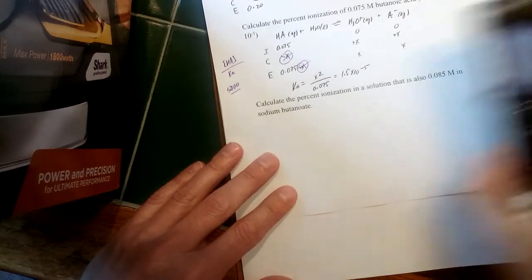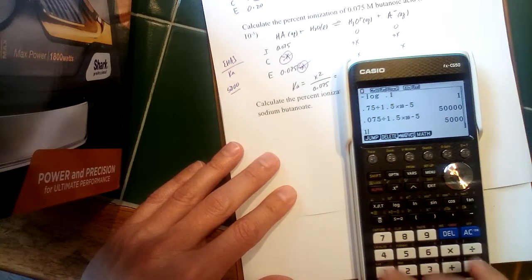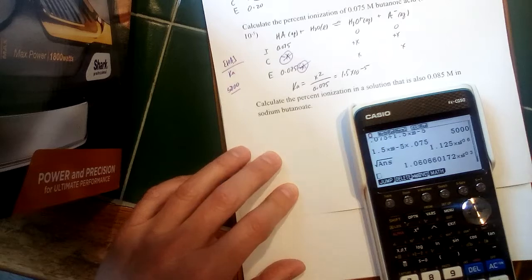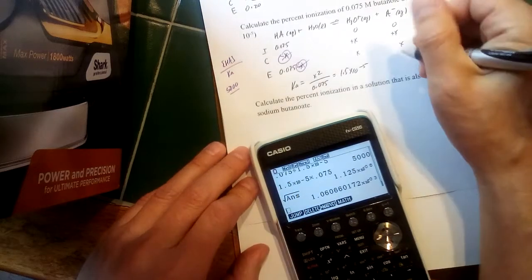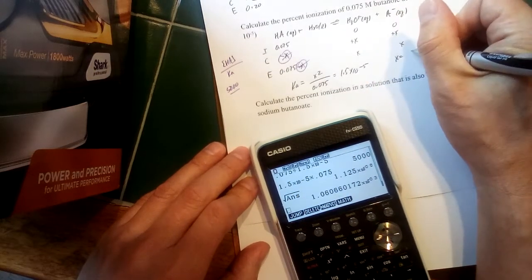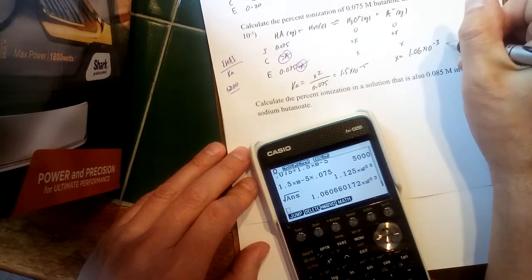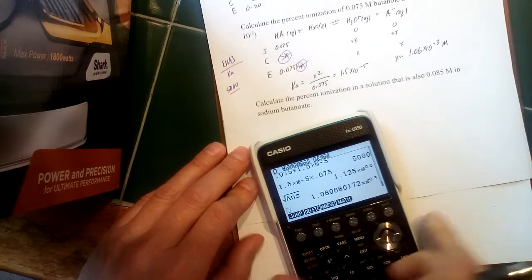So 1.5 times 10 to the minus fifth, multiply through by 0.075, and then take the square root of that answer, and I get x is 1.06 times 10 to the minus third, and that would be molarity.